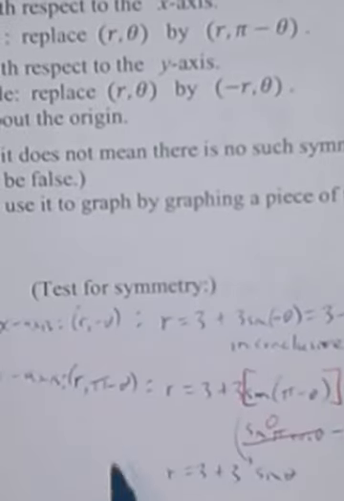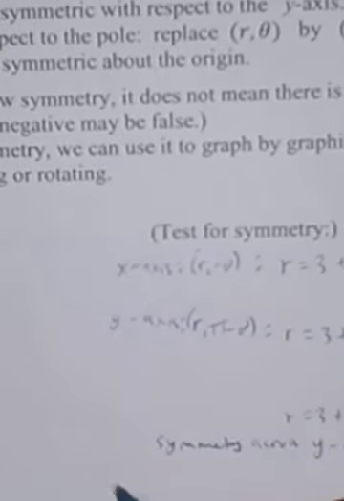So the equation looks the same when we plug that in, and therefore we can see there's symmetry across the y-axis. And then finally, is it symmetric about the origin?